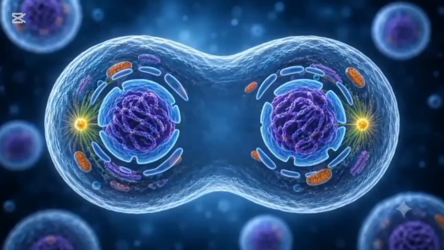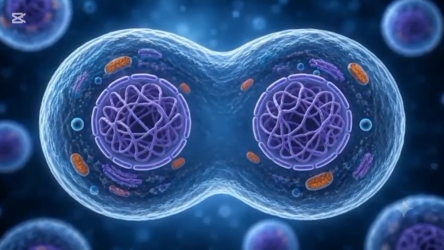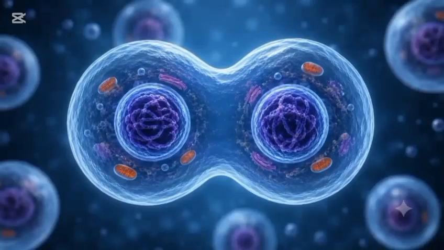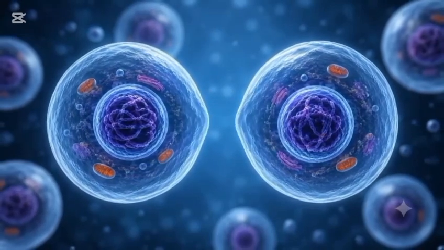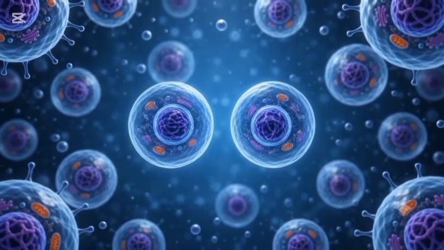In telophase, chromosomes reach the poles. Two new nuclei form, and the chromosomes become thin again. Finally, cytokinesis divides the cell into two identical daughter cells. Mitosis is essential for growth, repairing damaged tissues, and replacing old cells.